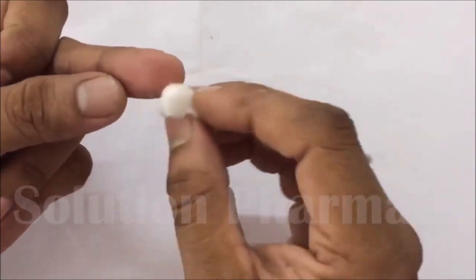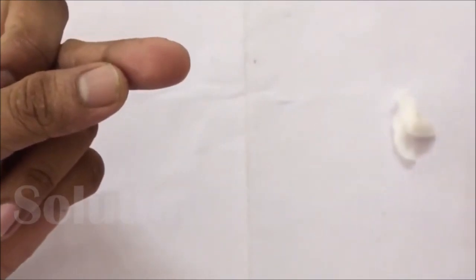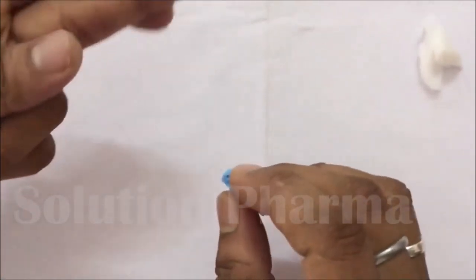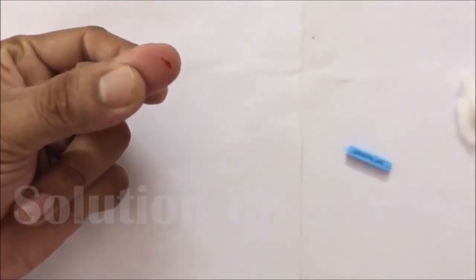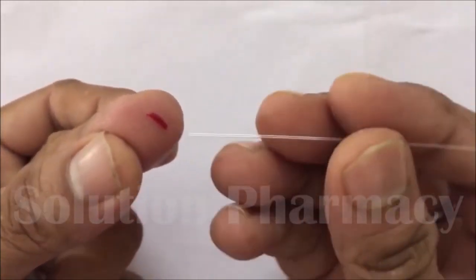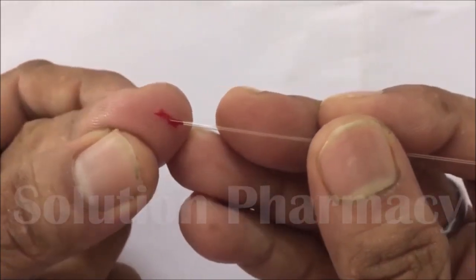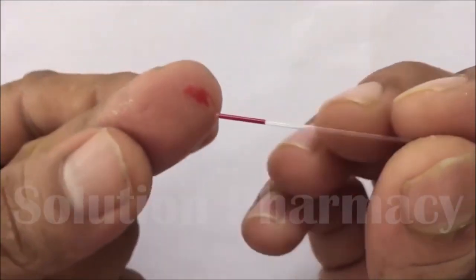For this, first of all, sterilize your fingertip with 70% ethanol or any other suitable antiseptic. After sterilizing the fingertip, prick it using a sterile needle or lancet to obtain free flowing blood. Then immediately start the stopwatch and note the time, and then fill the blood in the capillary tube.